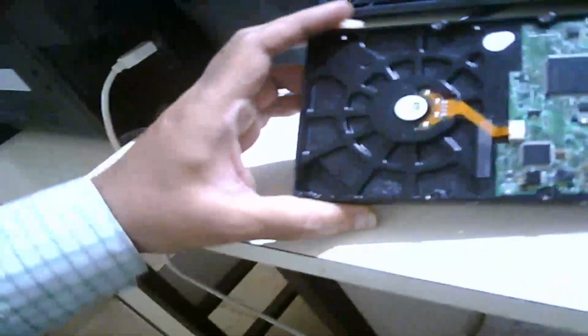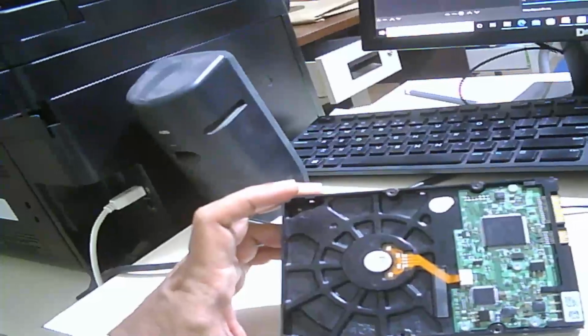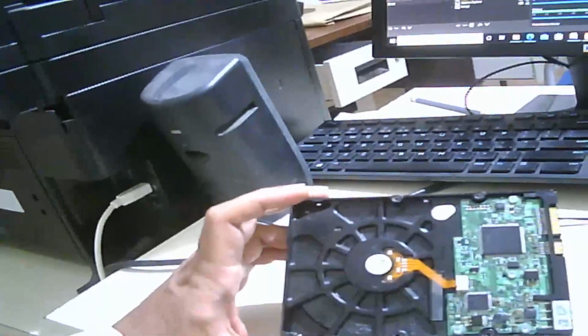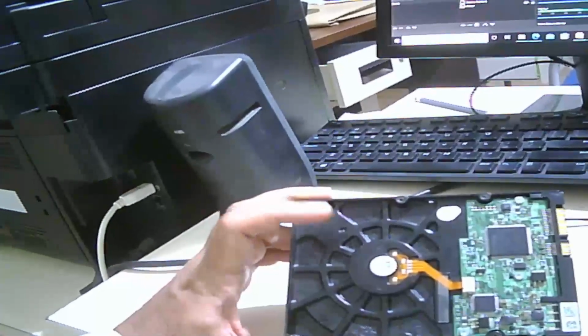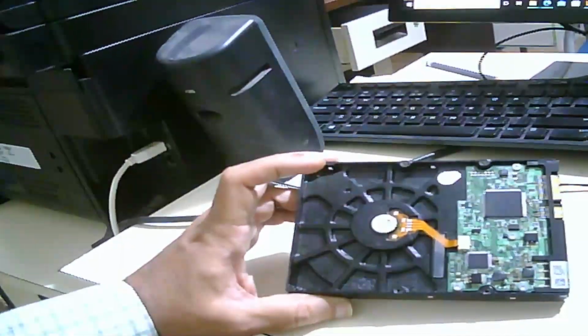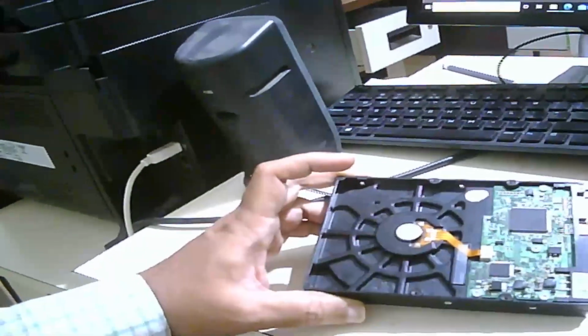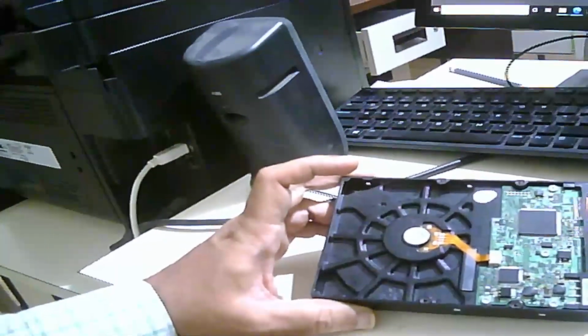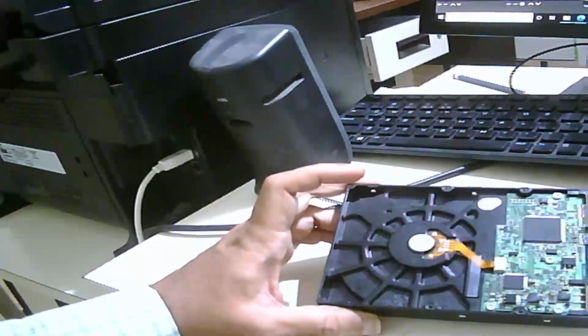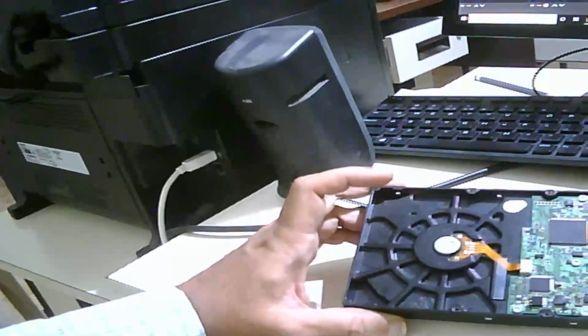This is the hard disk. Hard disk is a permanent storage device. It may have what is called one platter or two platters. Read write heads will be there, and you can write.